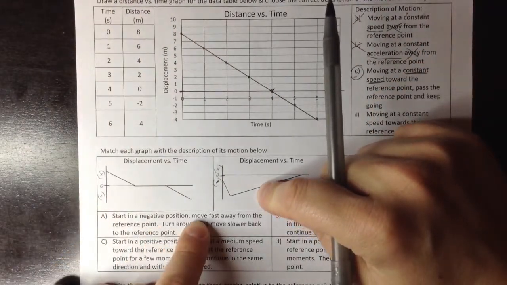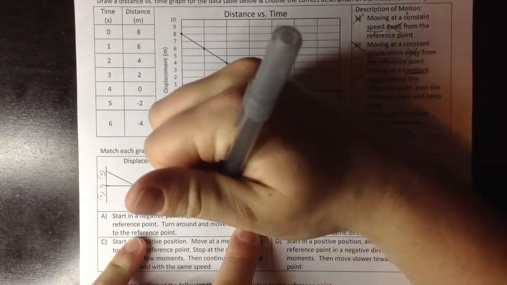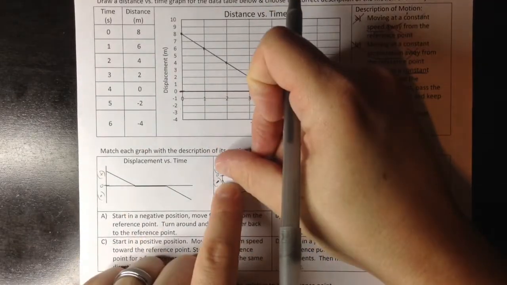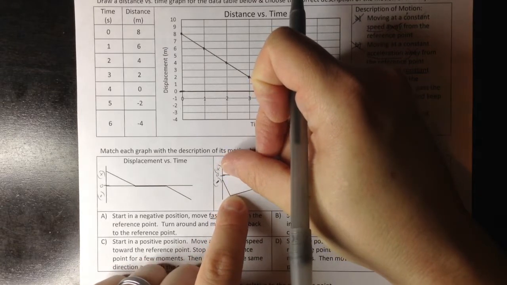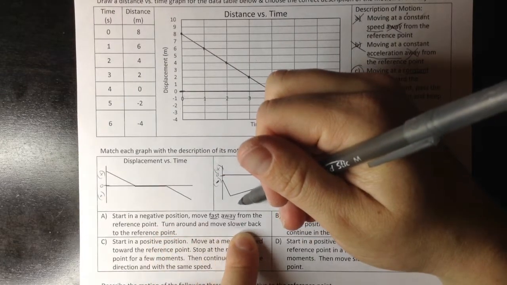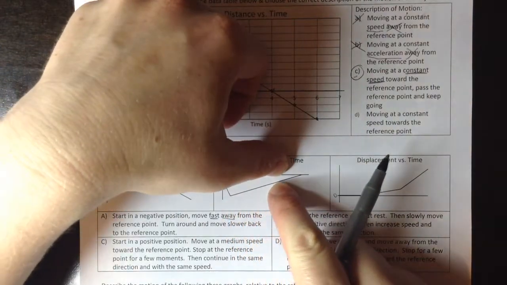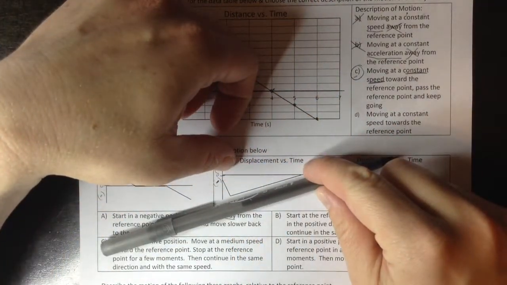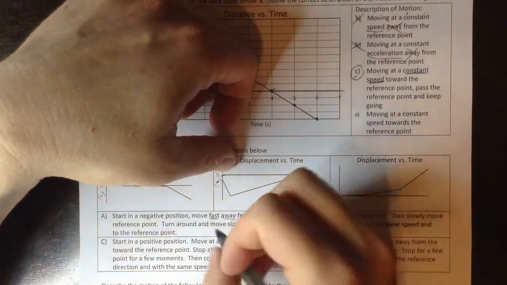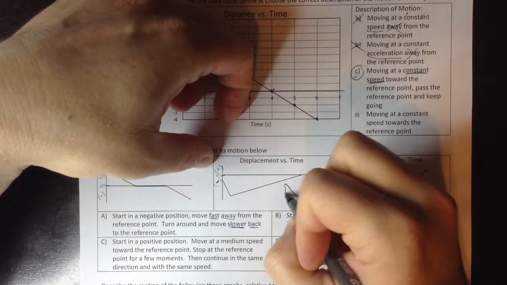Let's keep reading. Move fast away from the reference point. Well, a steep line means moving fast. Away from the reference point, well, as time passes here, it's moving further and further from the reference point, so that works. Turn around and move slower back to the reference point. Moving slowly towards the reference point, and it's slowly because that's not a steep slope. Slower meaning a less steep slope and back to the reference point. So yeah, that one matches. So A.